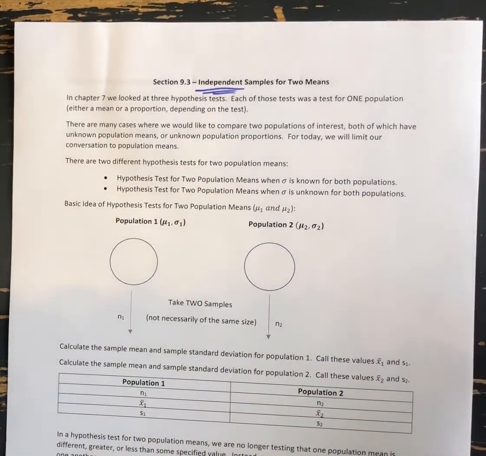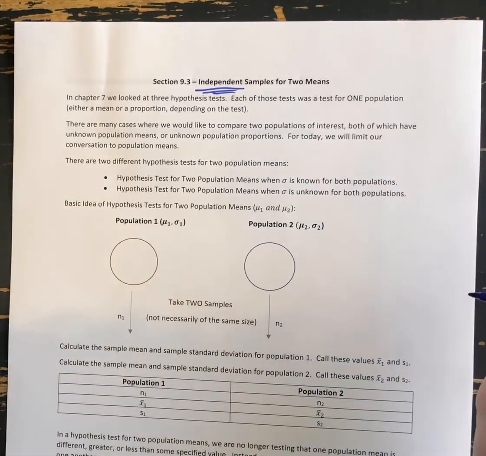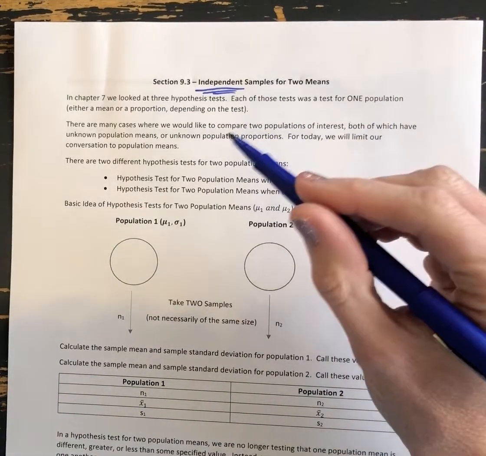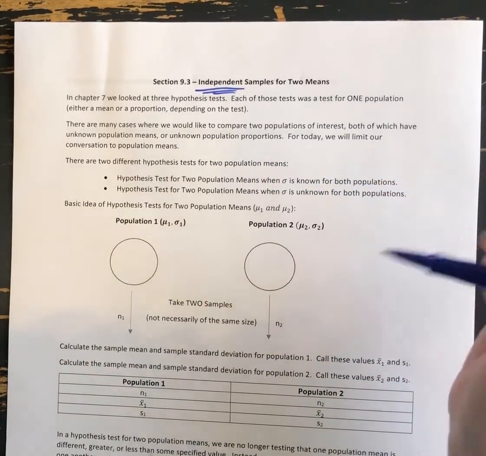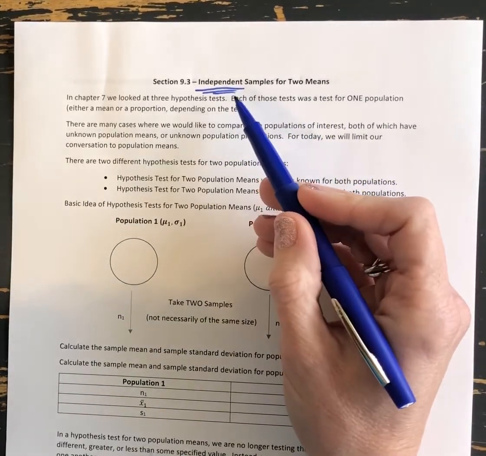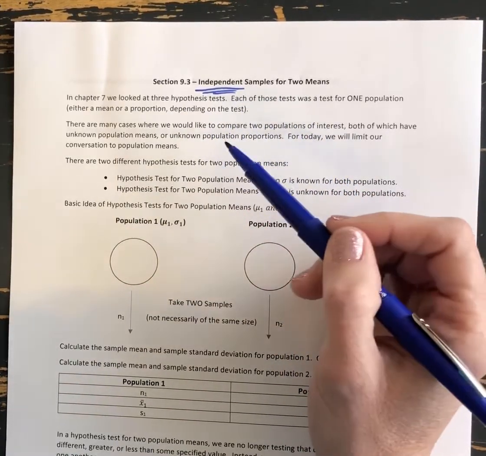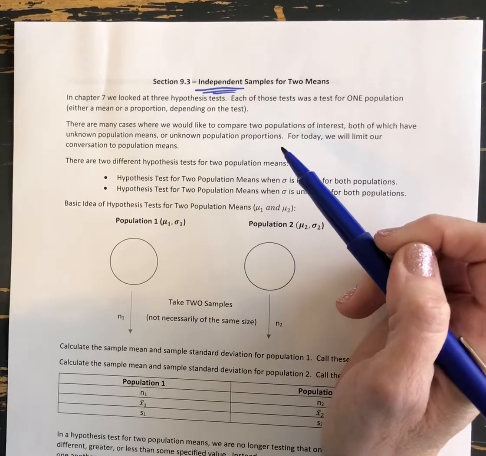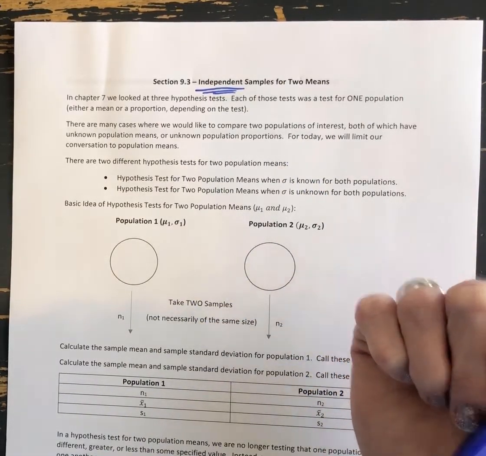So instead of the matched pairs that we had previously, where we typically had like a pre-test and a post-test or a before and after, and we were taking data on the same variable for the same individual twice. This time we have independent samples, so these are two different populations, each with different individuals or objects in them, and then we're comparing the means for those two populations.